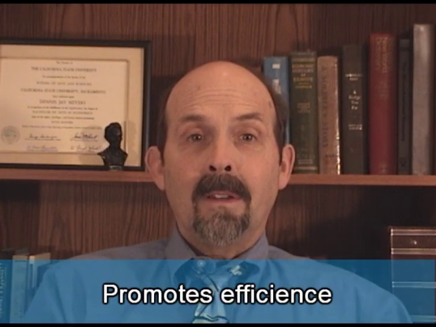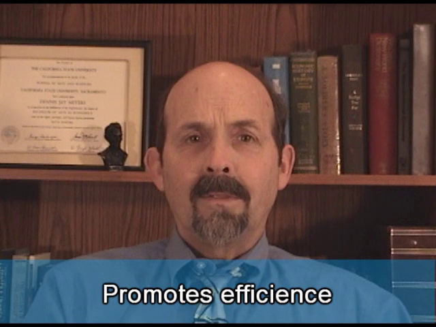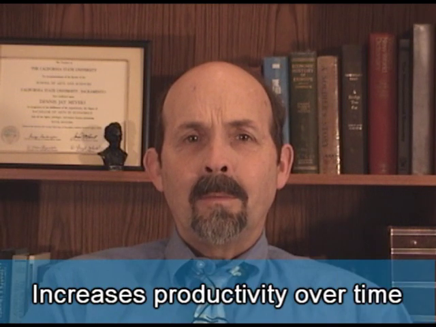Second, it maximizes the output of those things by promoting efficiency. It prompts us to use our resources wisely. Lastly, it gives us a motivation to become more productive over time, to lower the cost of production, to free up resources, to allow us to make more of everything. In other words, to raise our standard of living.